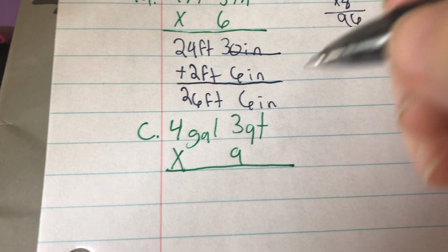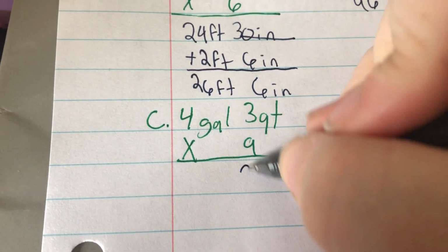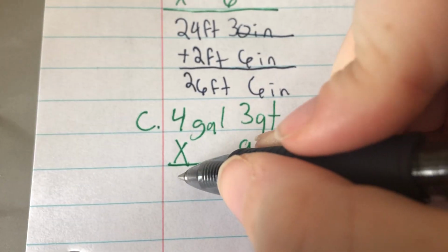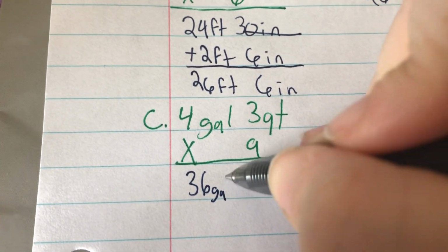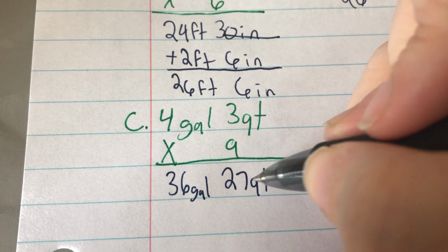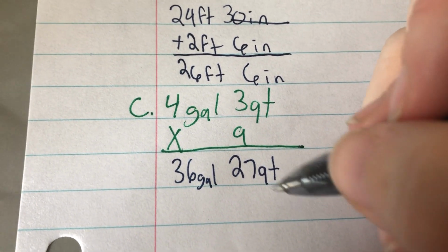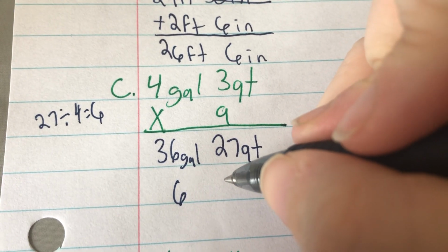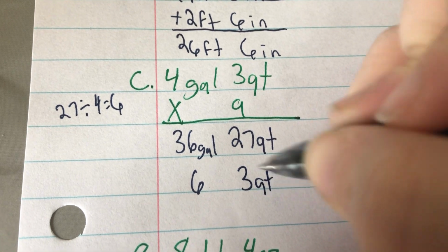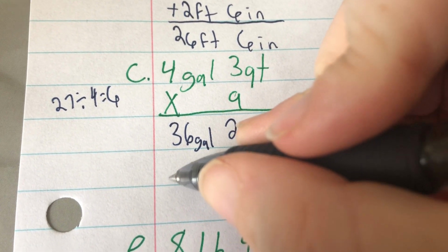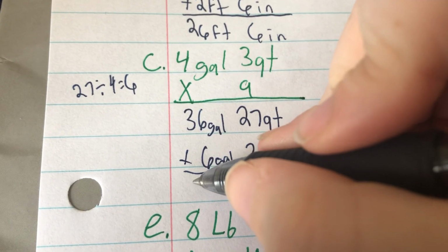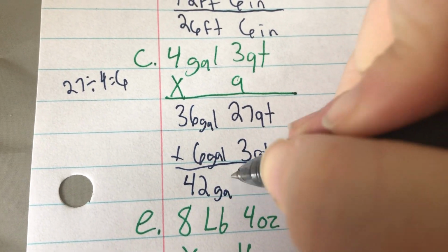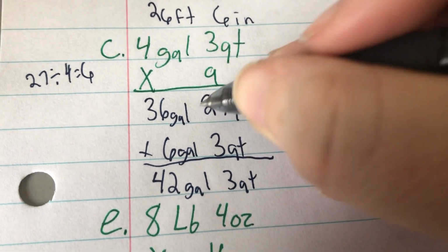1C, 4 gallons and 3 quarts. 9 times 3 is 27 quarts. 9 times 4, 36 gallons. There are 4 quarts in 1 gallon, so we do 27 divided by 4. So 27 divided by 4 equals 6. 6 times 4 is 24. We'd have 3 quarts left over. Then we add that 6 gallons. And that would be 42 gallons and 3 quarts.